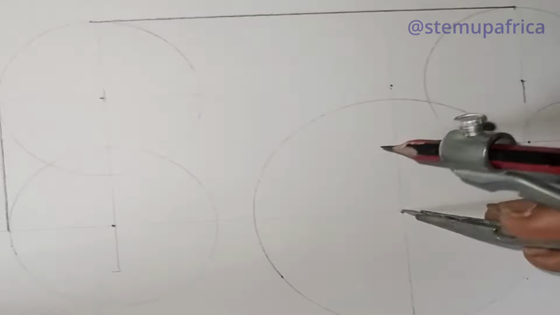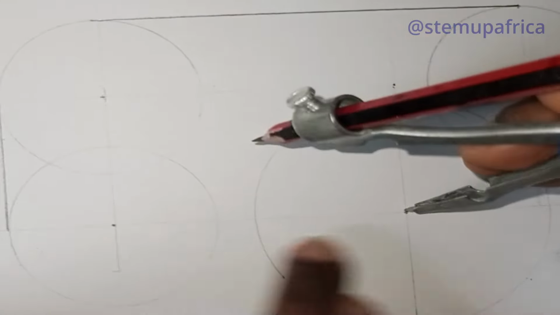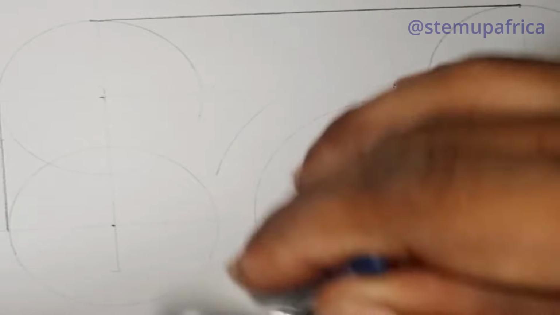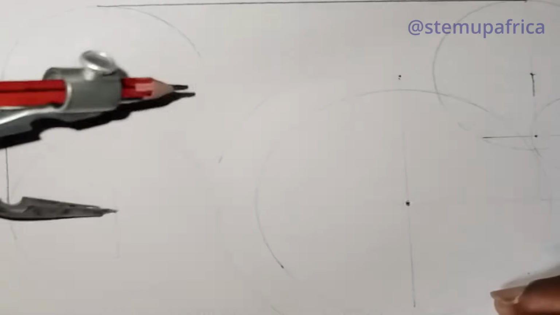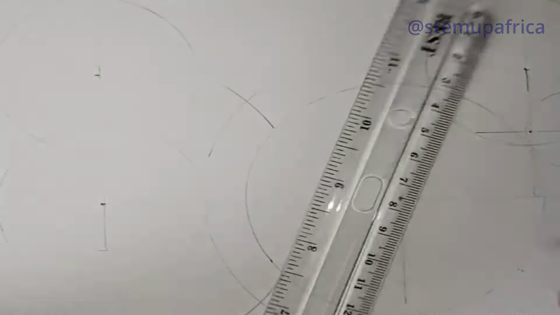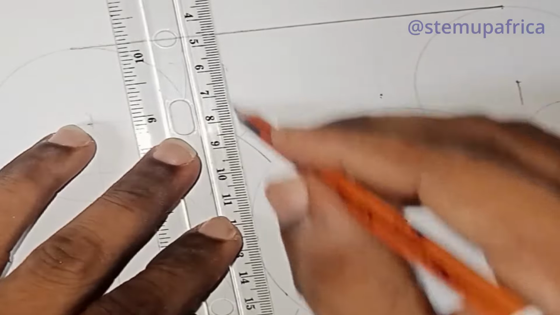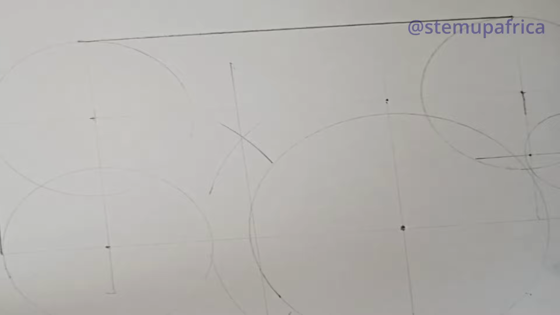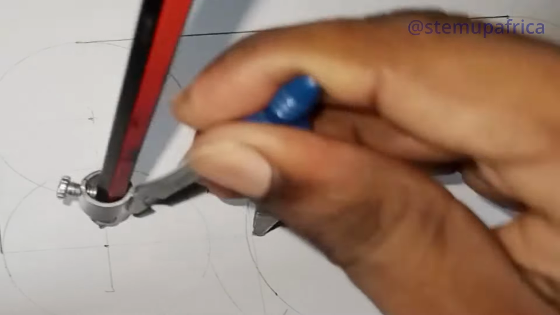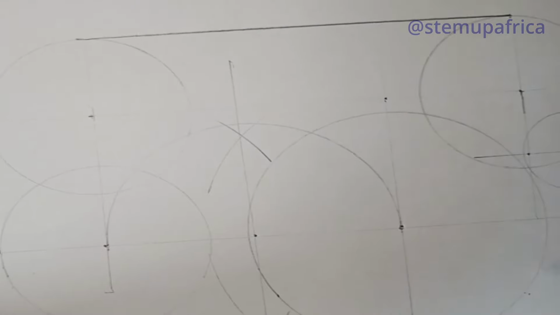To do so, I'll put my pair of compass at the center of the 45, extend the radius such that it's more than this line. I will draw an arc here, draw an arc here. I will come to this other center of 30 to intercept these two arcs I drew initially. With that, I will join the two bisectors together. Then I will draw a semicircle. Put it at this center or the other side and draw a semicircle.